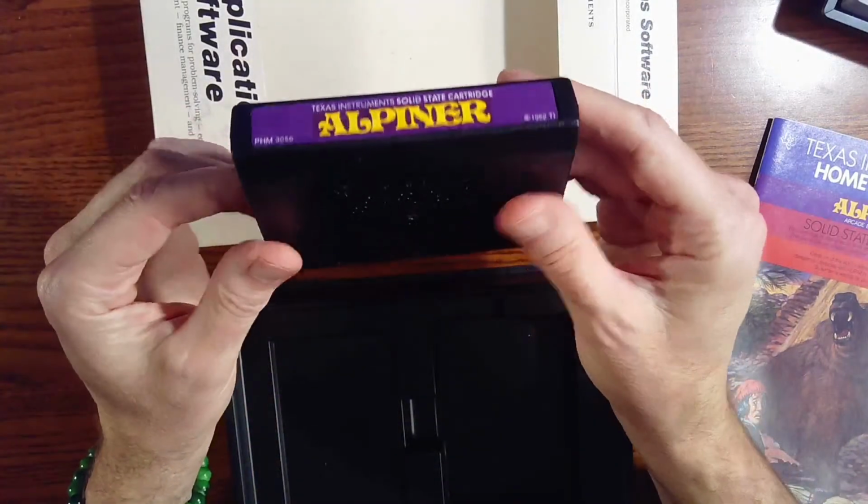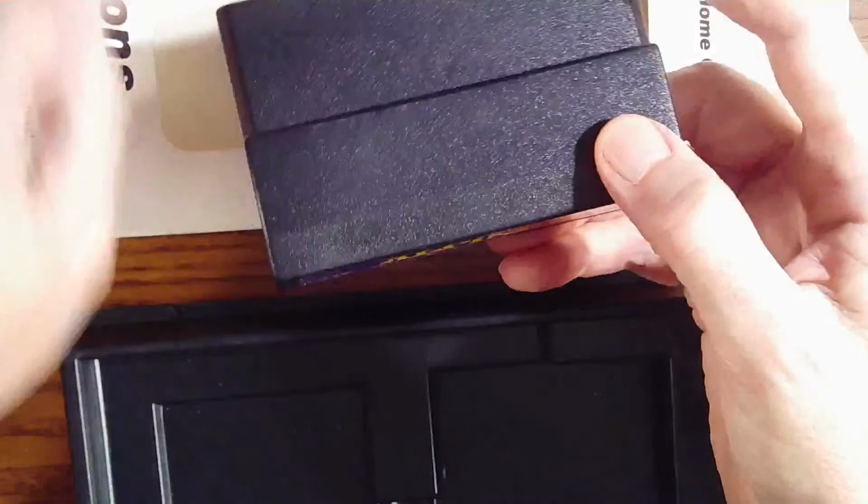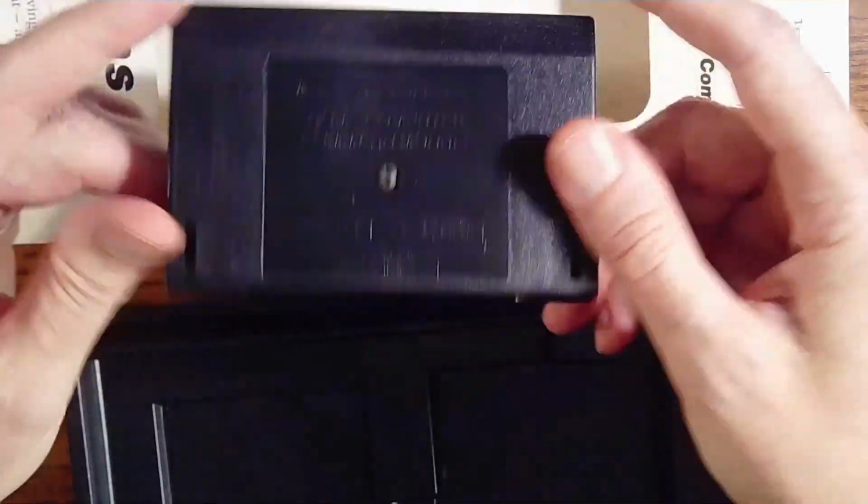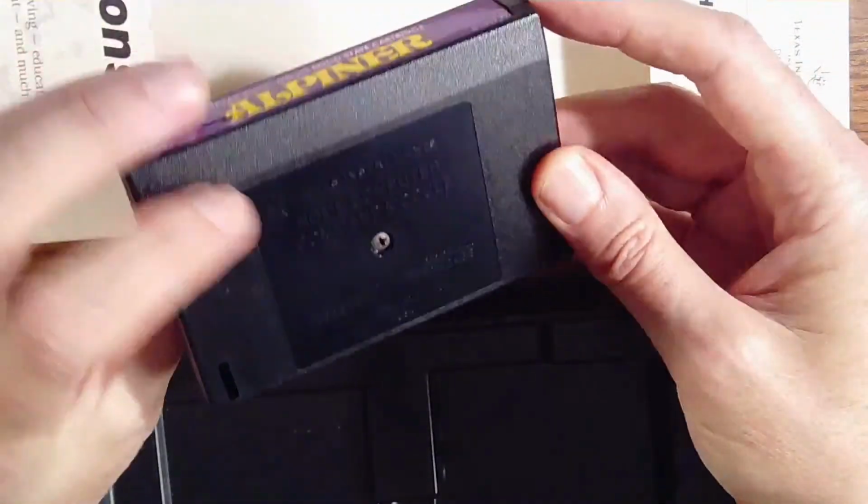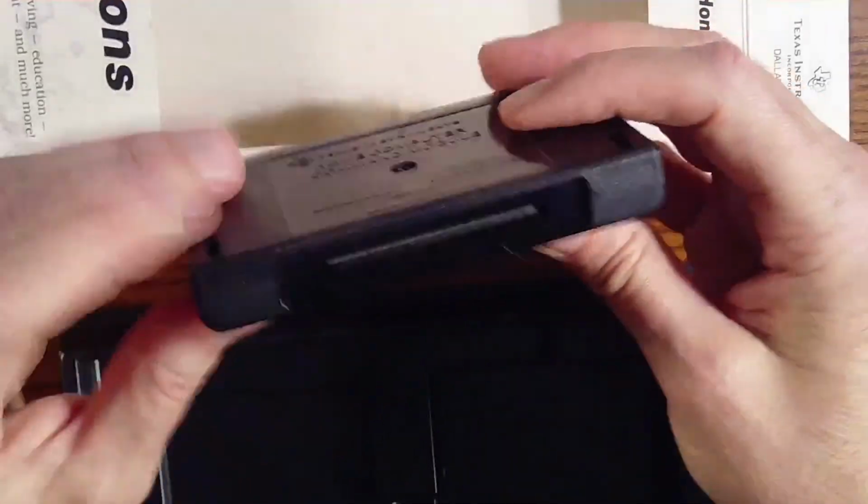Look at the quality of this cartridge. Holy cow, let me zoom in here. Look at this thing. There's very little, if any, wear on this whatsoever. This feels almost like mint in box. Holy cow. That is really nice.